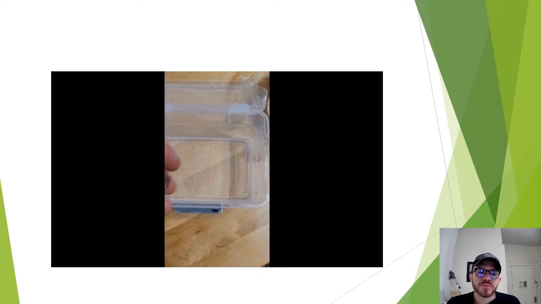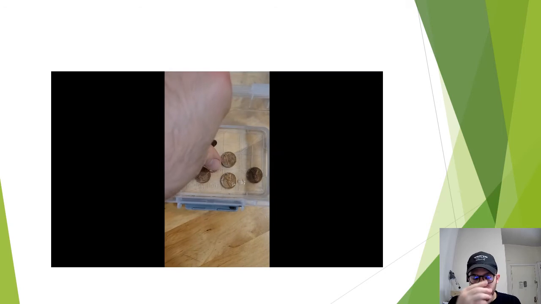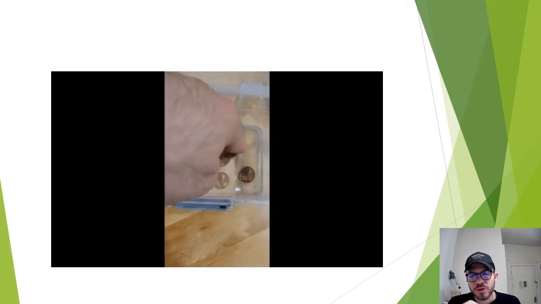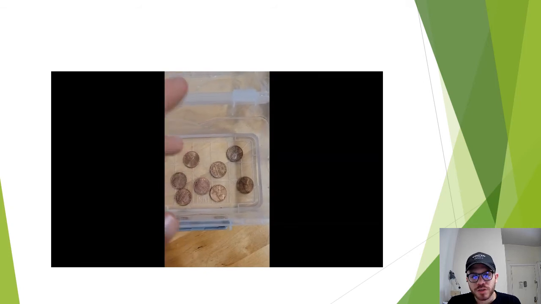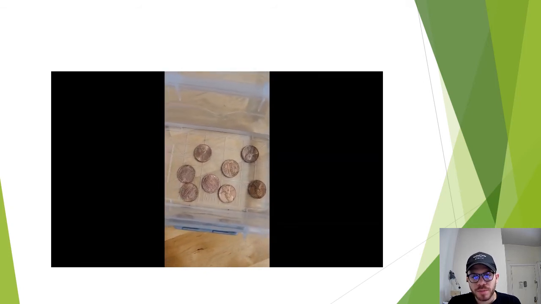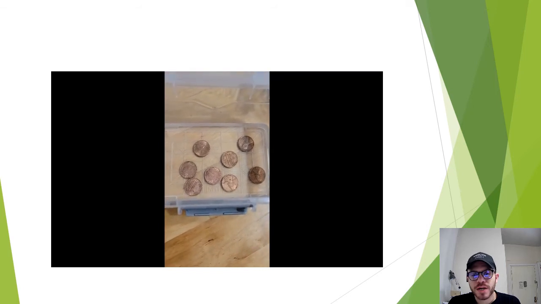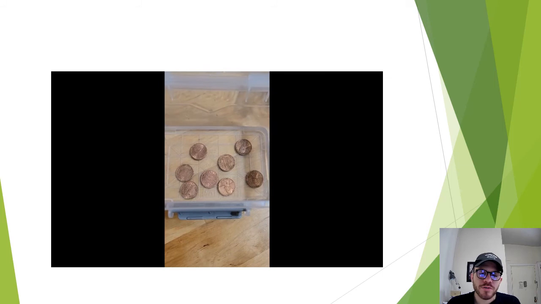So I added the pennies right here. As we can see, the pennies are very dark and dirty. We see the reaction happening already. You're gonna see in a few seconds that the pennies on the bottom are turning a little more brighter than the other ones. I left the pennies in this solution for around, I would say, 30 to 45 minutes before I moved them into the water.